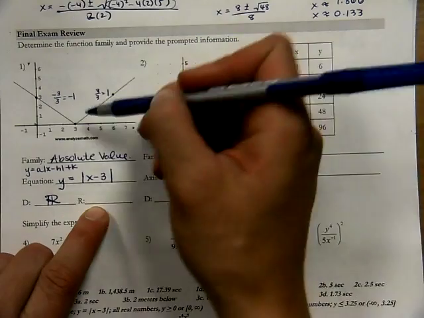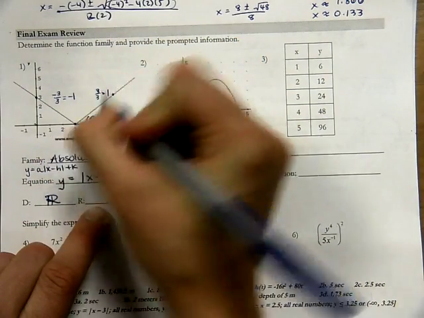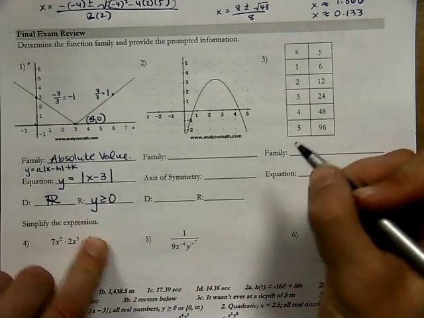The range are the y values. When I look at this, the lowest y value is 0 at the vertex. And the highest y value, well, this goes up forever, so it's y is greater than or equal to 0.